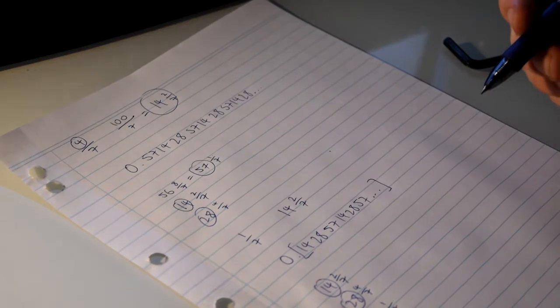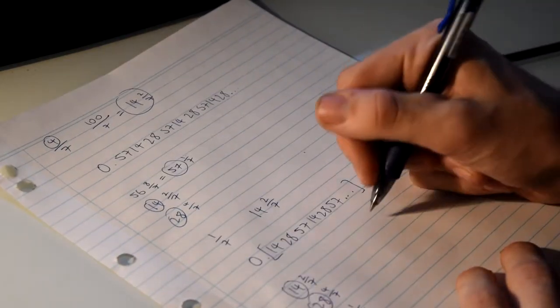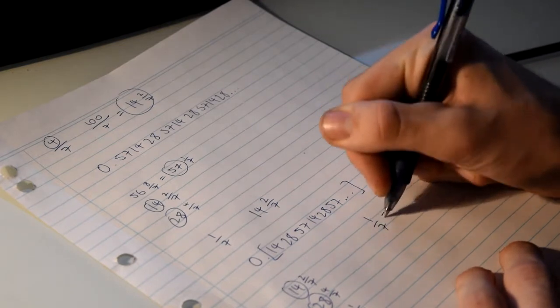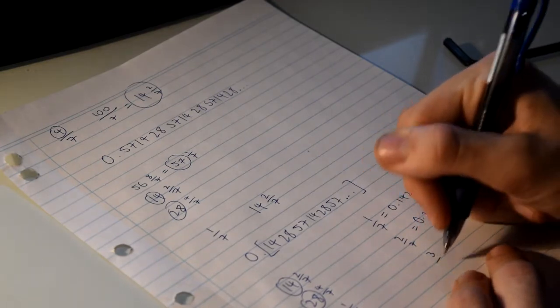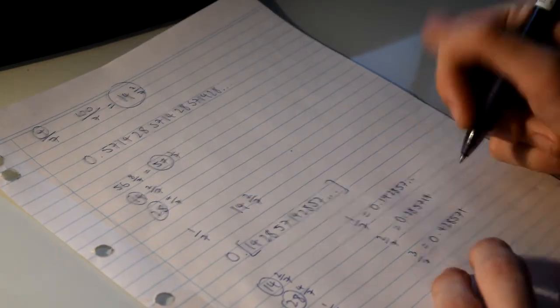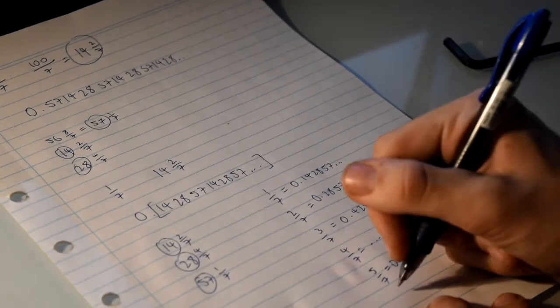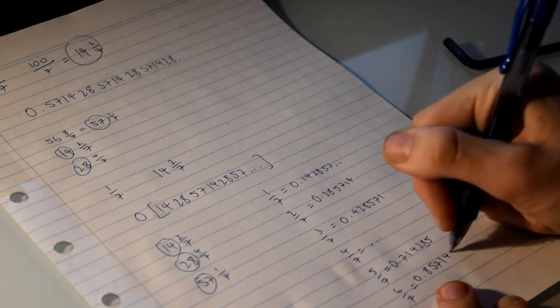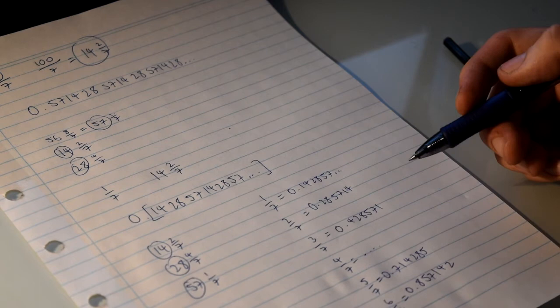And I tested these out with other numbers, and what I found out was that there is definitely a pattern to it. 1 over 7 was 0.142857, 2 over 7 starts at 2, 3 over 7 at 4, 4 over 7 at 5, 5 over 7 at 7, and 6 over 7 at 8. And these are all the same order of numbers, just starting on a different number.